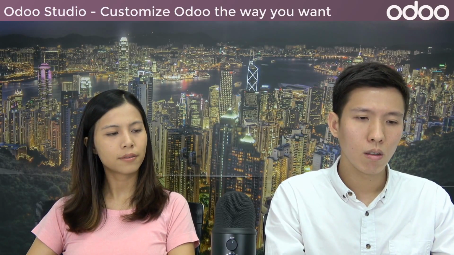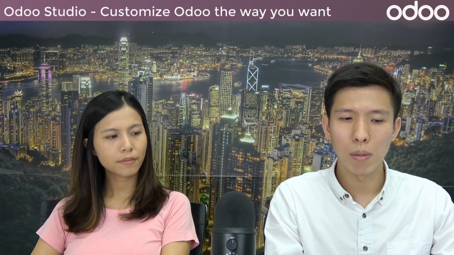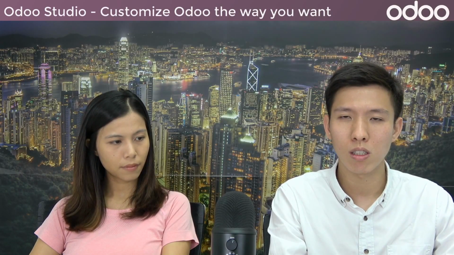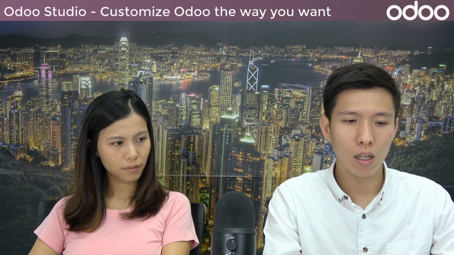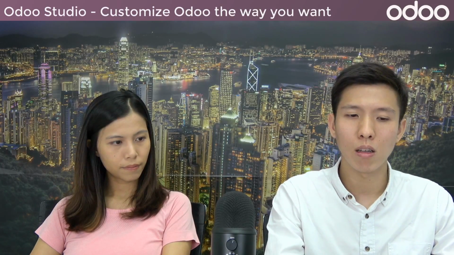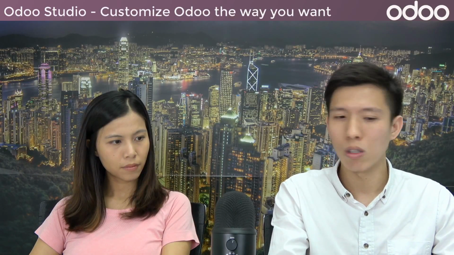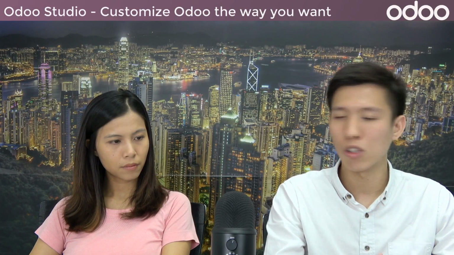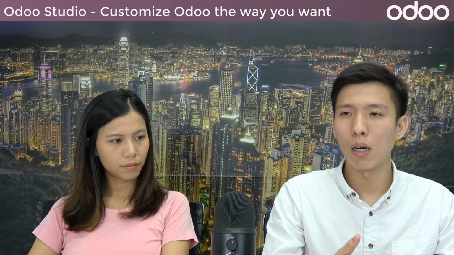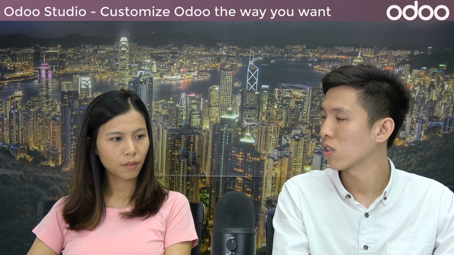And for the third question, I think it's mainly about the difference between using Odoo Studio and doing some kind of development. One of the attendees wants to know if there's any performance impact when you make changes in Studio instead of just making a custom module. Maybe can you elaborate more about the difference between doing development or using Odoo to do some kind of customization?